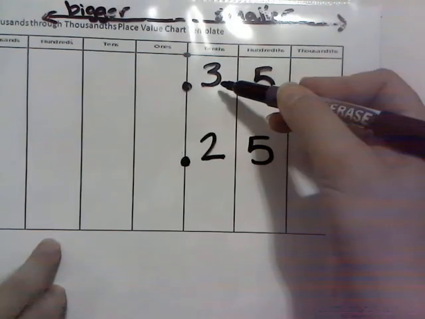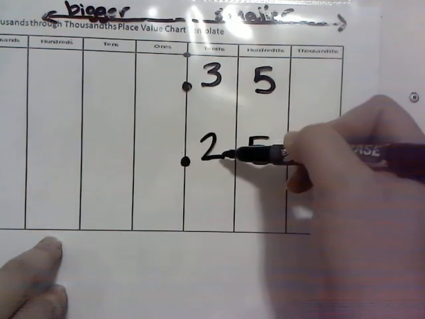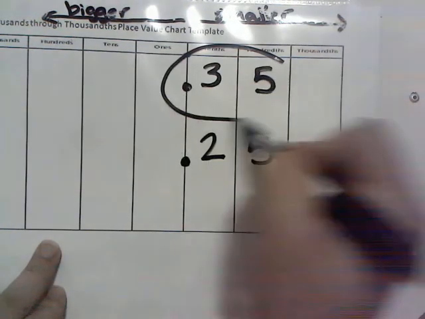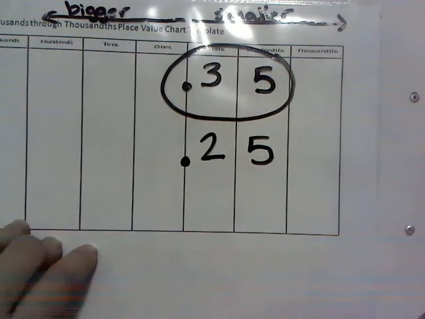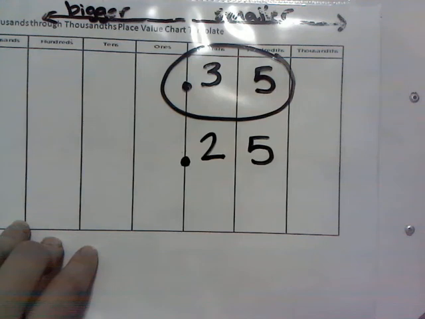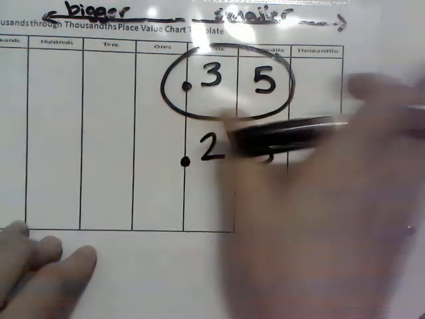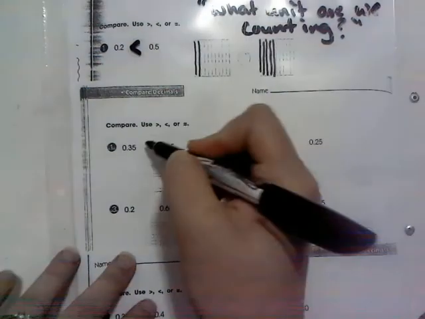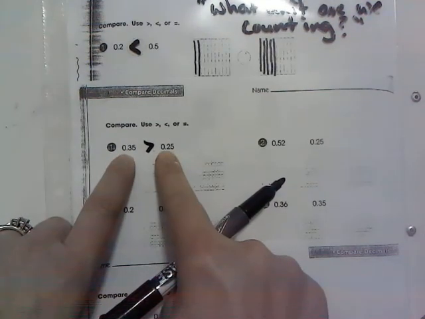So 3/10 is greater than 2/10. So this number is the greater number. That way of thinking has not changed no matter where we go on this place value chart. We could go all the way even past here or even past here. And it's the same thinking. Nothing is new. So we'd say 3/10 is greater than 2/10.